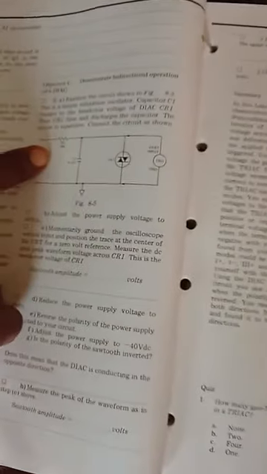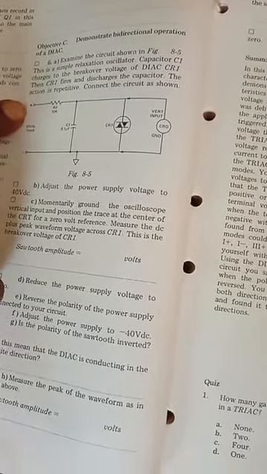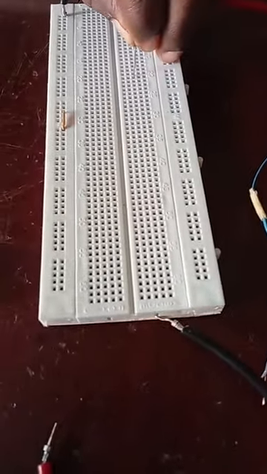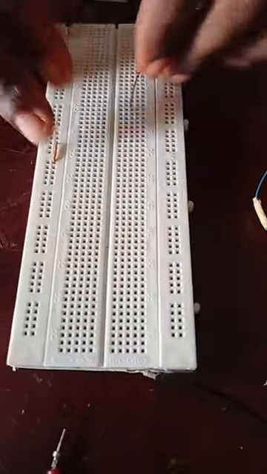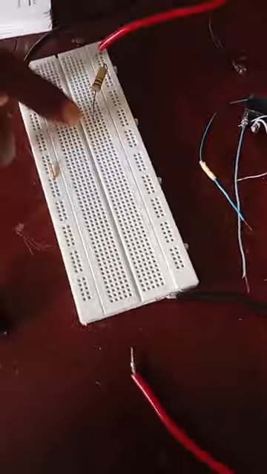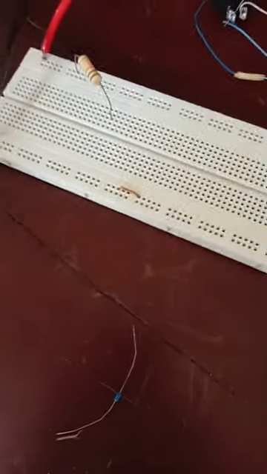Let's connect the circuit. So we need a 10K resistor connected to the positive of our DC source. This is our DC source. This is my 10K ohm resistor, connected. Okay, that's done. So now the other side of my resistor, we need the capacitor.